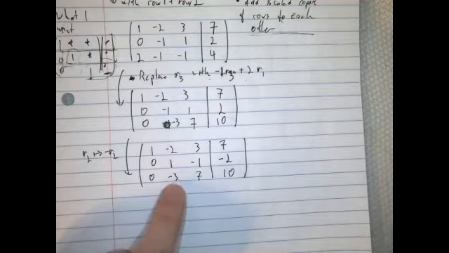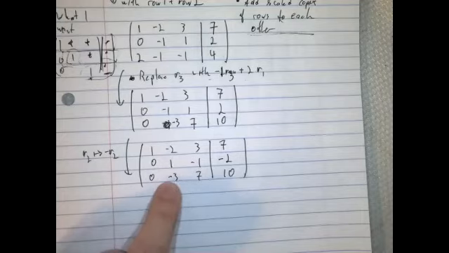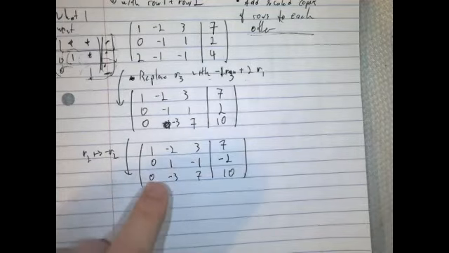Divide row 3 by 7. Well, before I do that, I need to get rid of this -3, right? I want a 0 down here. So what I'm going to do is replace row 3 with row 3 plus 3 times row 2.